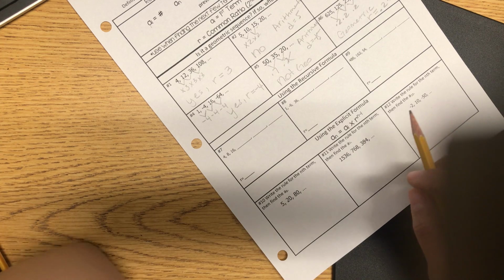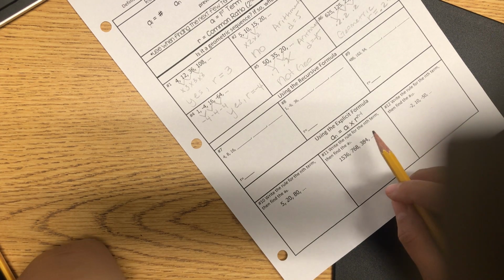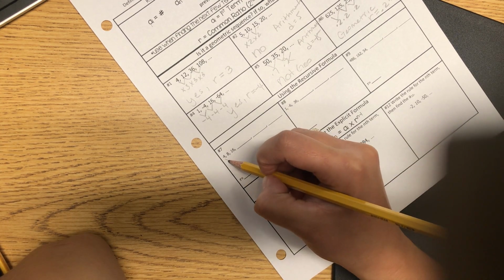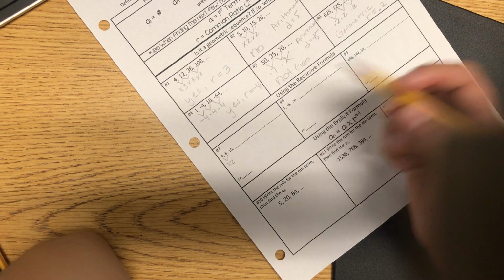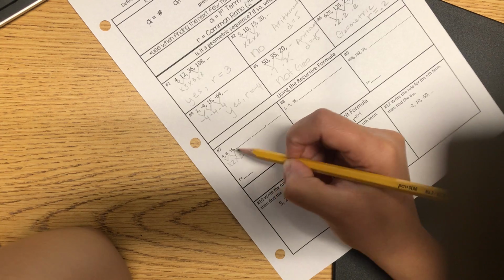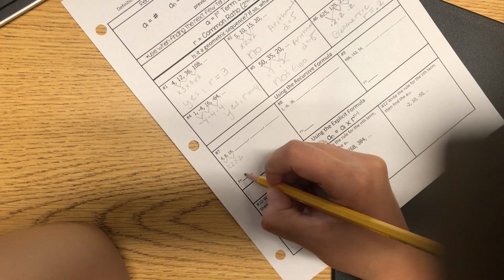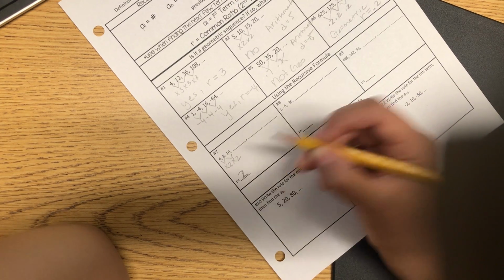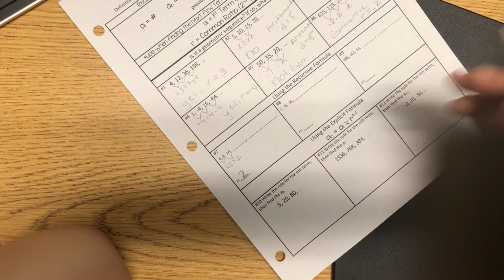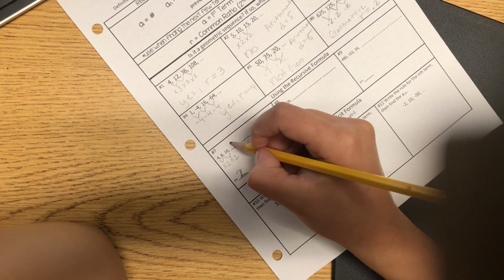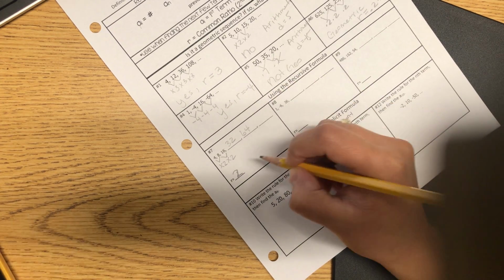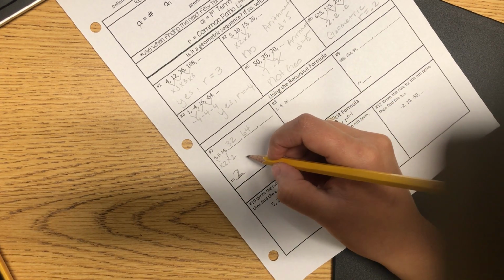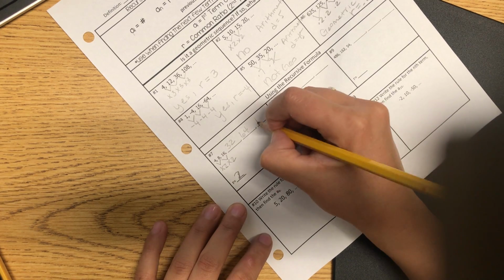Assuming that these are geometric, let's figure out what the common ratio would be. So from 4 to 8, I'm multiplying by 2. But am I multiplying by 2 each time? 4 times 2 is 16, so I am. So my common ratio is 2. So I'm just going to continue the pattern. 16 times 2 is 32. 32 times 2 is 64. And 64 times 2 is 128.